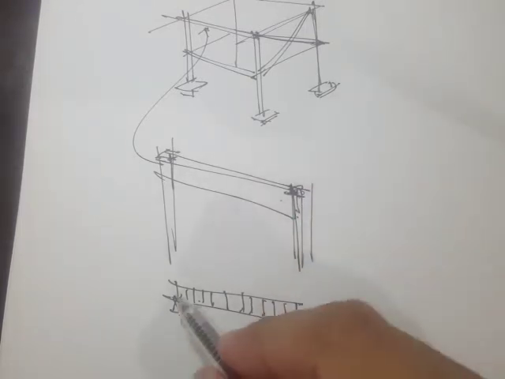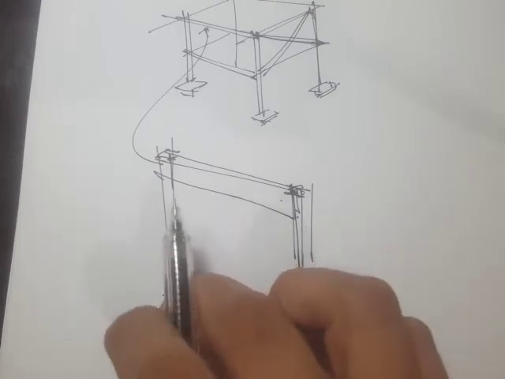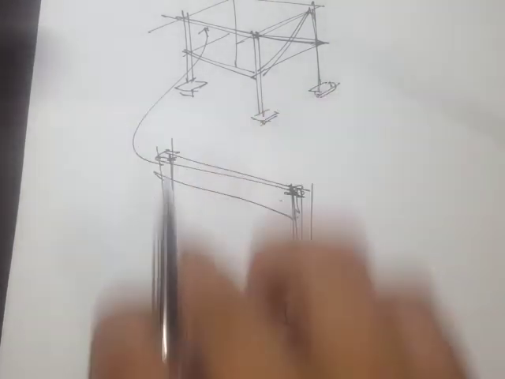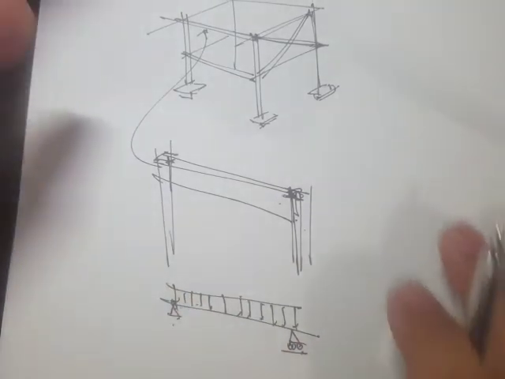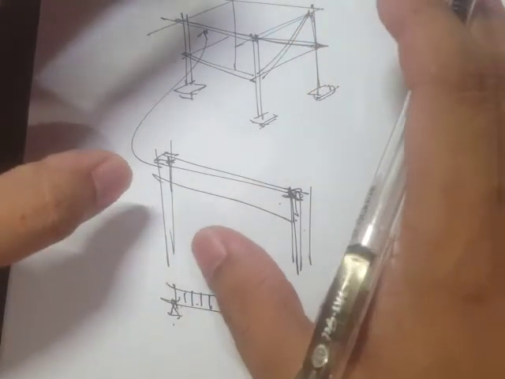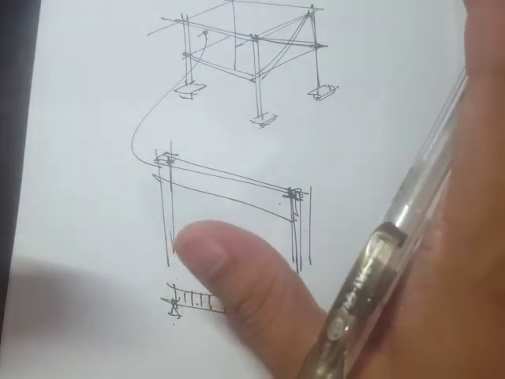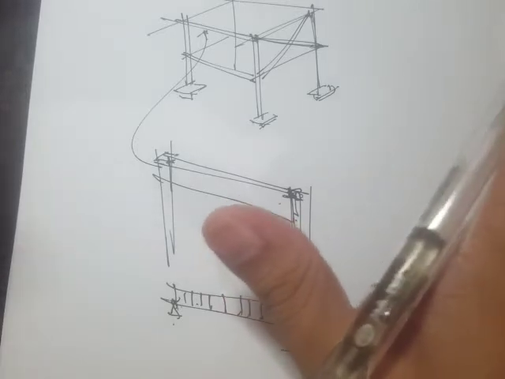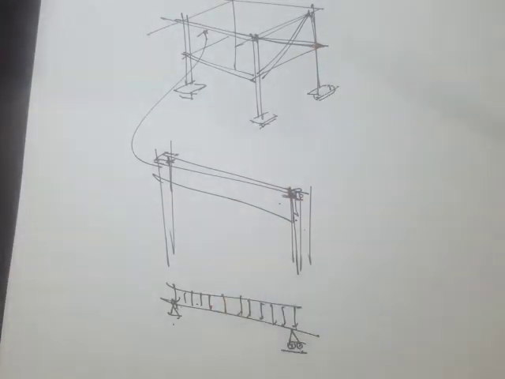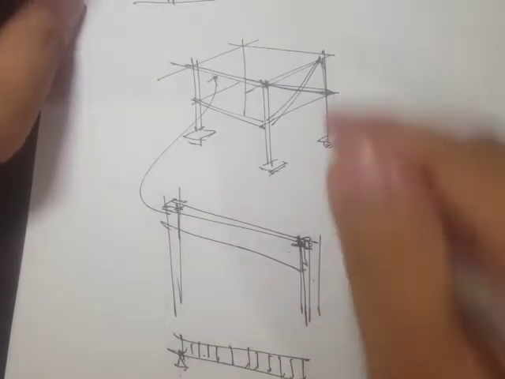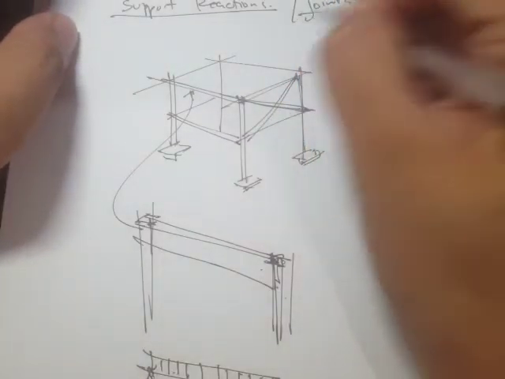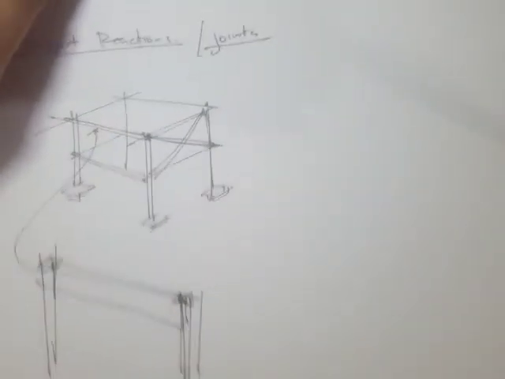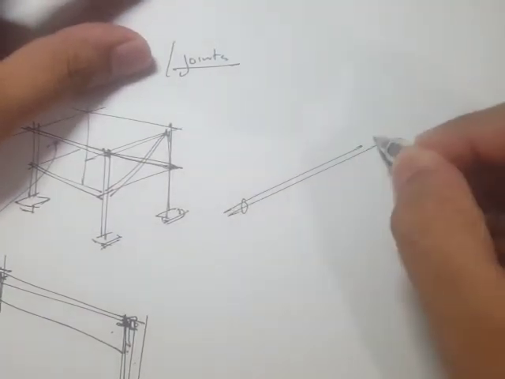Okay, so because right here we will have support reactions, those support reactions will be transmitted to the next member. So basically the idea is that because structures are composed of many individual members that are also connected somehow to some other members, those connections act as supports, or they are idealized as supports or joints.